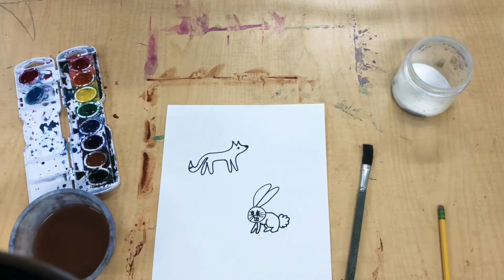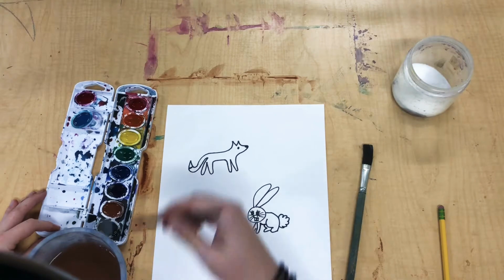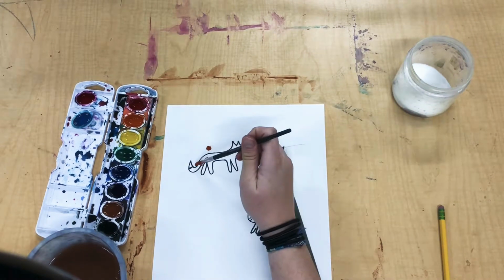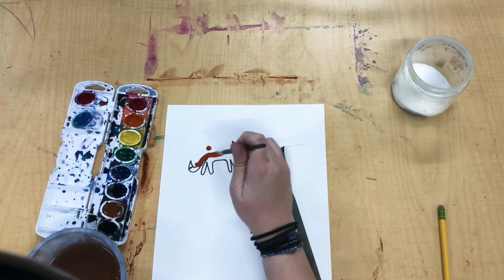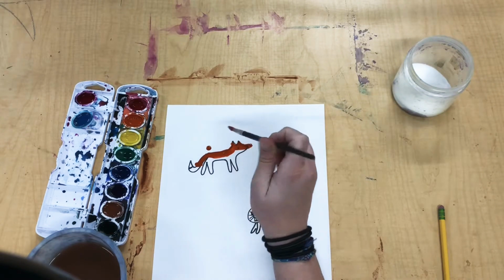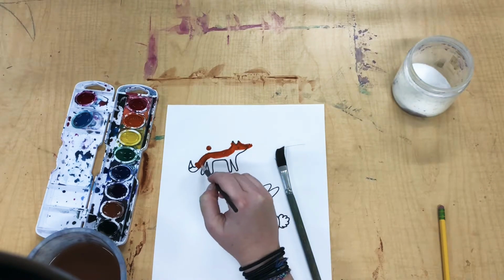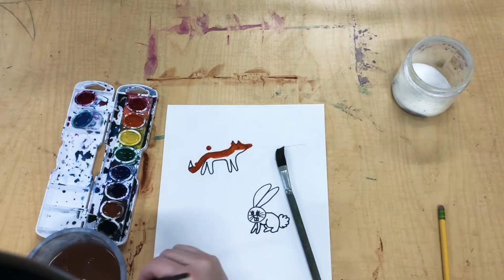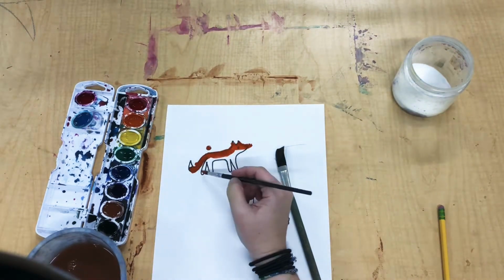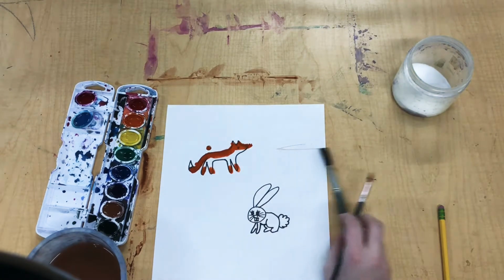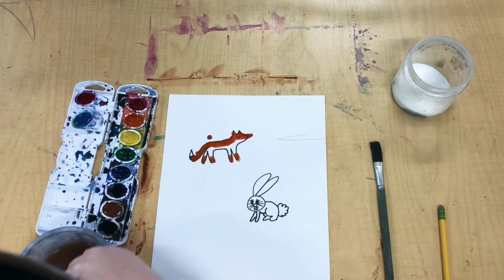Now I get to paint them both. So I'm going to paint my fox a nice orange color. Whoop. I accidentally went over the edge of my fox. That's okay, because you know what? I'm going to cut him out. So I'm not gonna worry too much about going out of the lines, because I can fix that later. I'm gonna paint his little feet too. There's my fox.